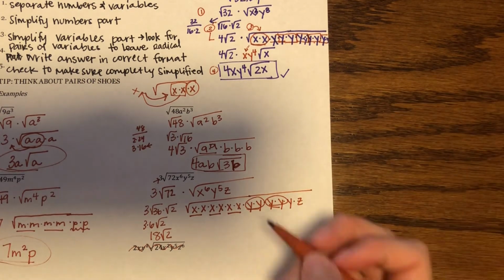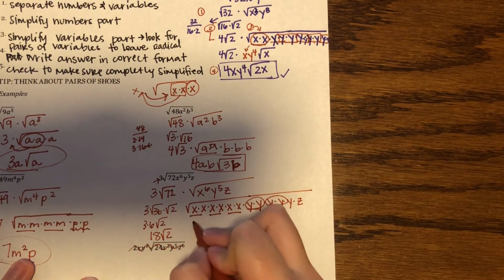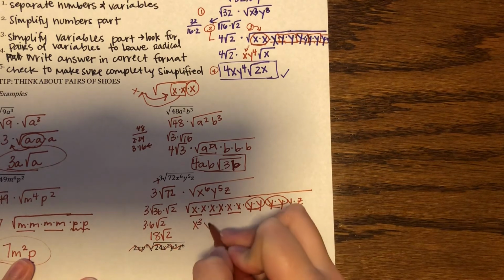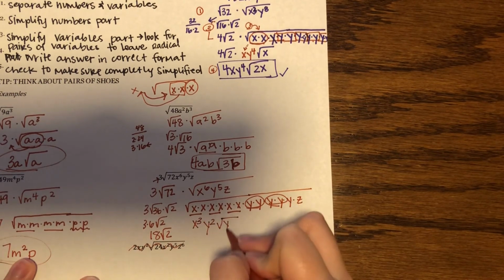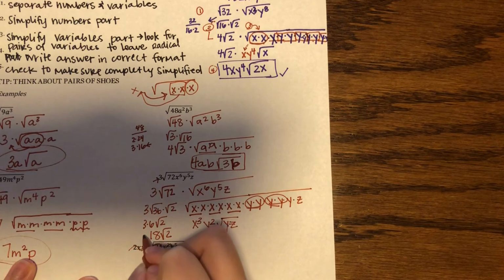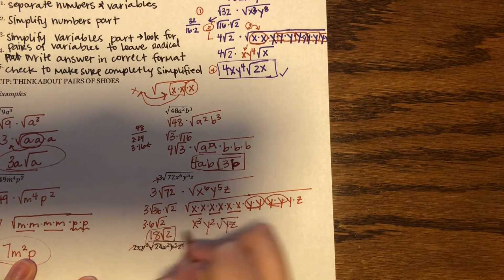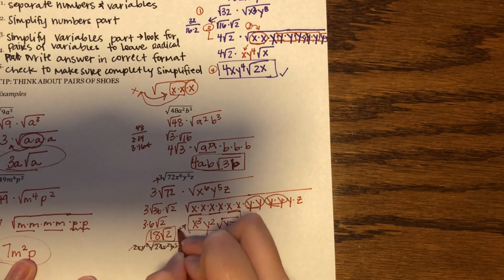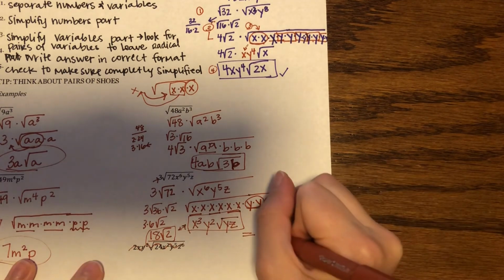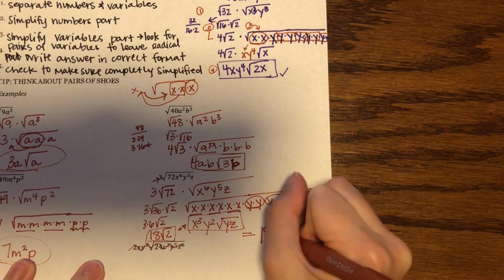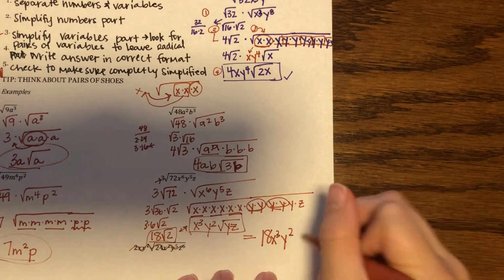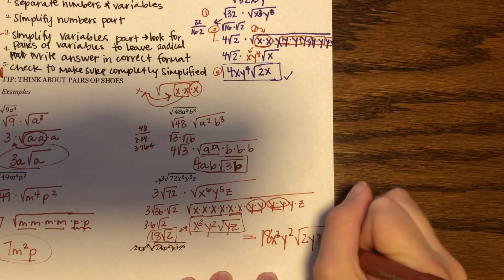Won't work out. So we're going to have 3 x's, 2 y's, and then square root of yz. So we have this piece and this piece we need to combine. So our final answer will be 18x cubed y squared square root of 2yz.